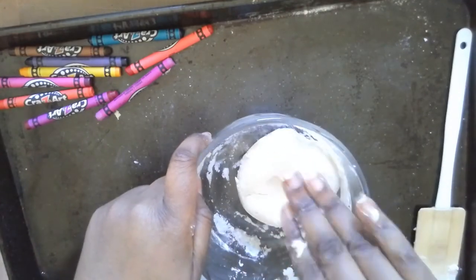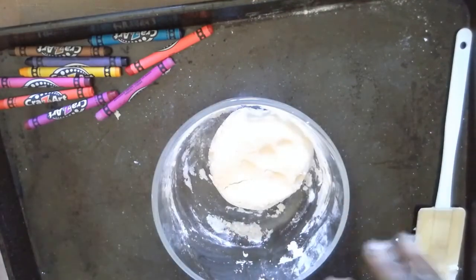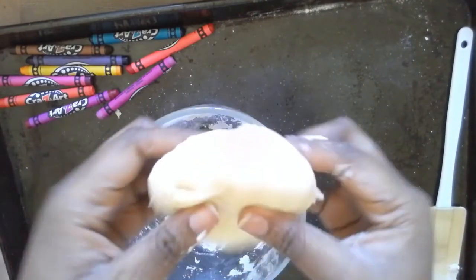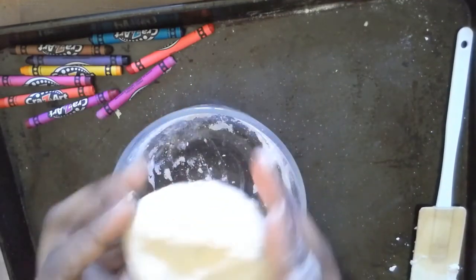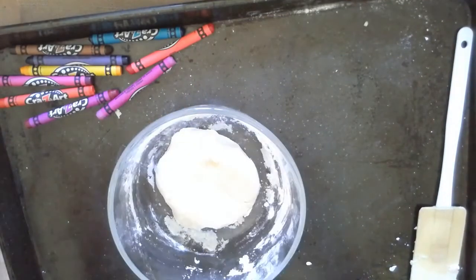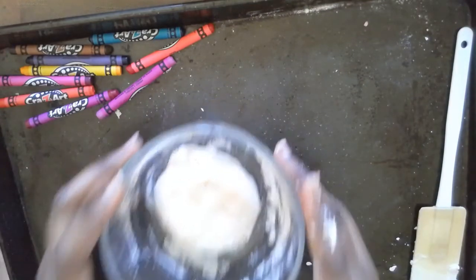When it looks like this, and it's not so sticky, then it's done. And I'm going to put it to the side while I get everything else together.